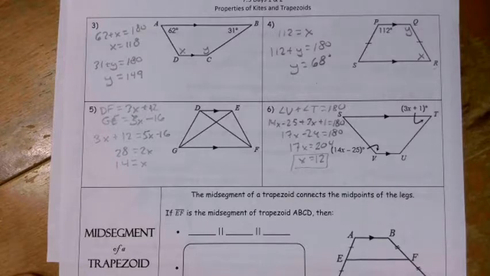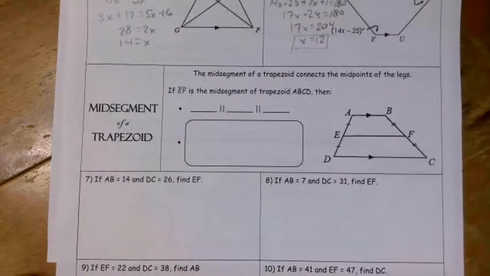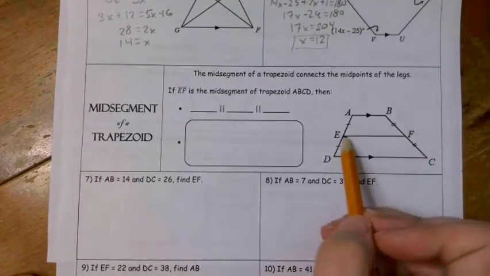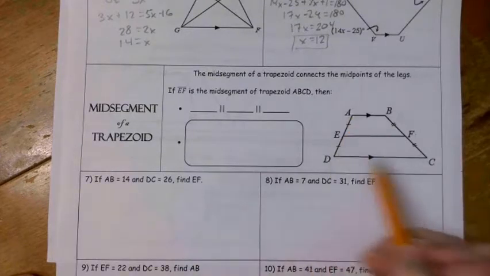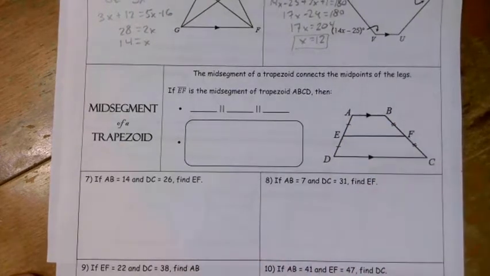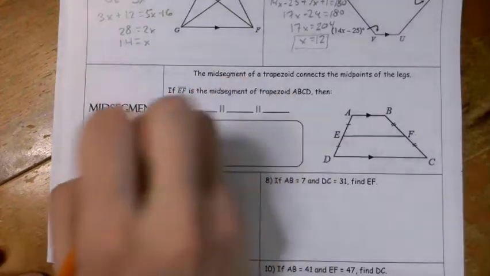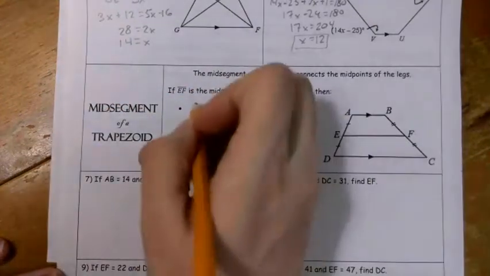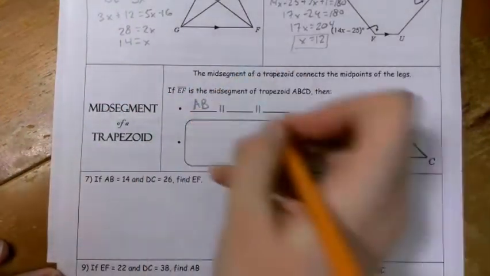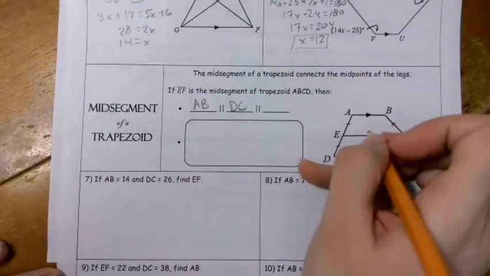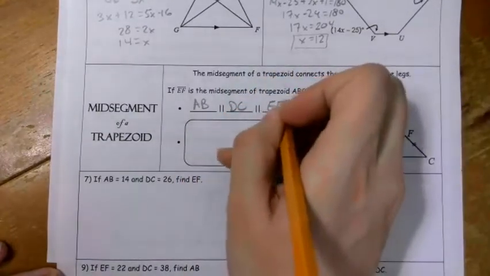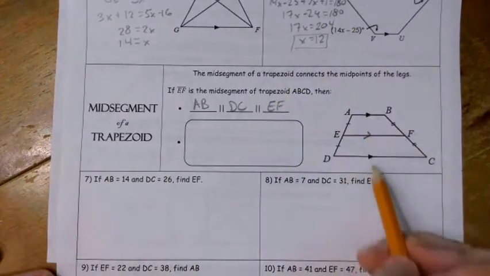All right, let's slide the paper up and take a look at the mid-segment theorem. The mid-segment of a trapezoid connects the midpoints of its legs. So E is the midpoint of AD, F is the midpoint of BC. So interesting part of this theorem, it has 2 parts. The first is that AB, we know, is parallel to DC, and it's also parallel to EF as well. So all 3 of these are parallel.